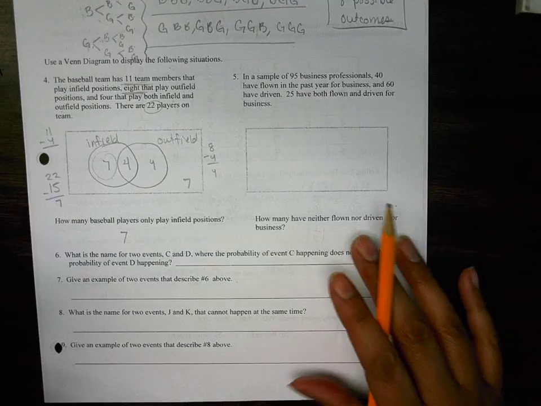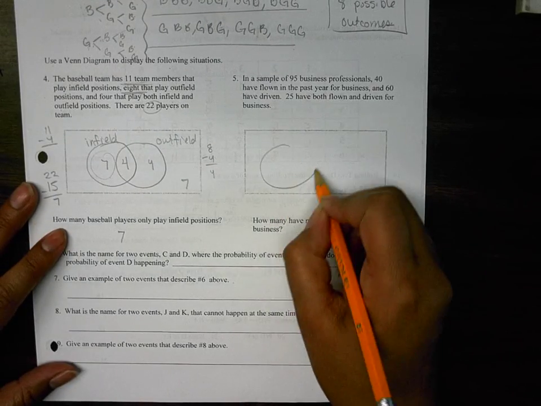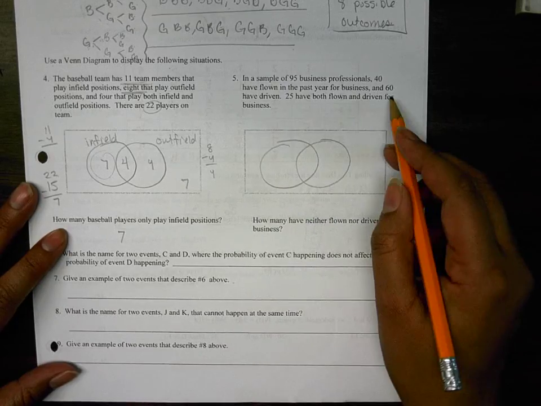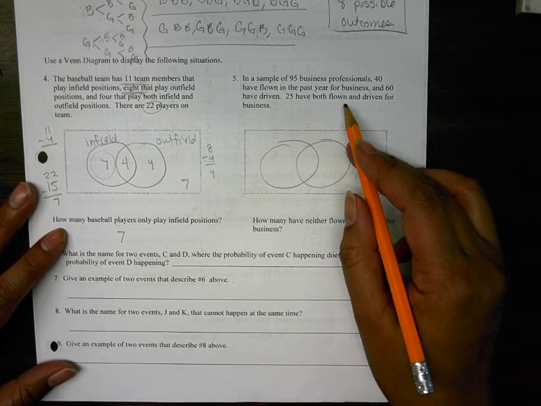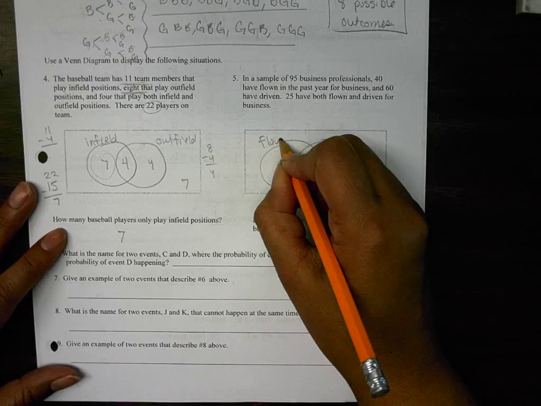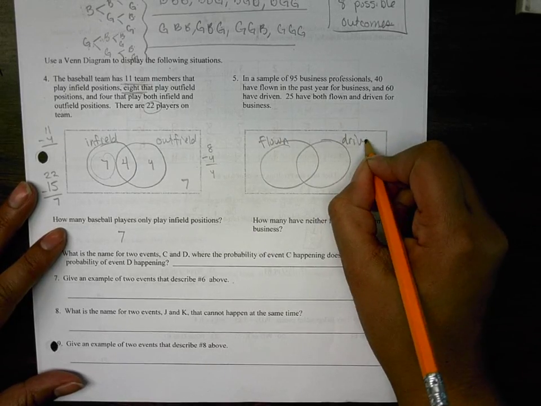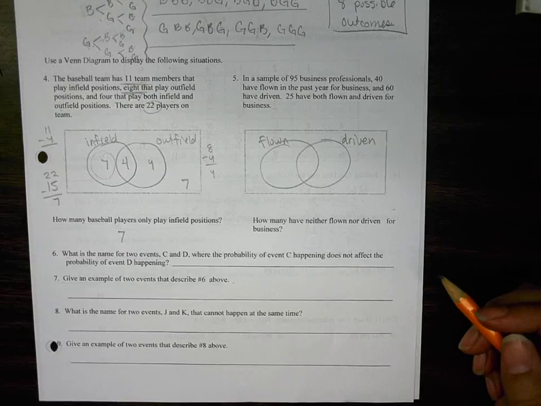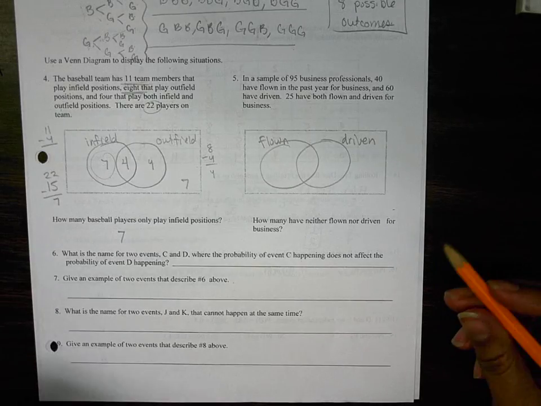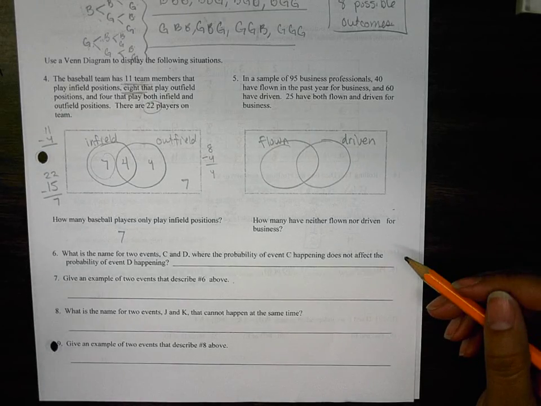All right, next one. In a sample of 95 business professionals, 40 have flown in the past year for business and 60 have driven. 25 have both flown and driven for the business. So what do I do first? Put 25 in the middle.